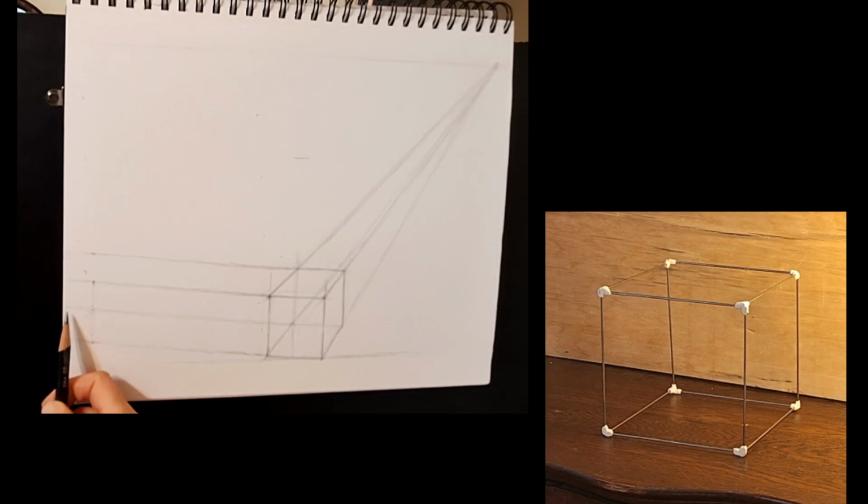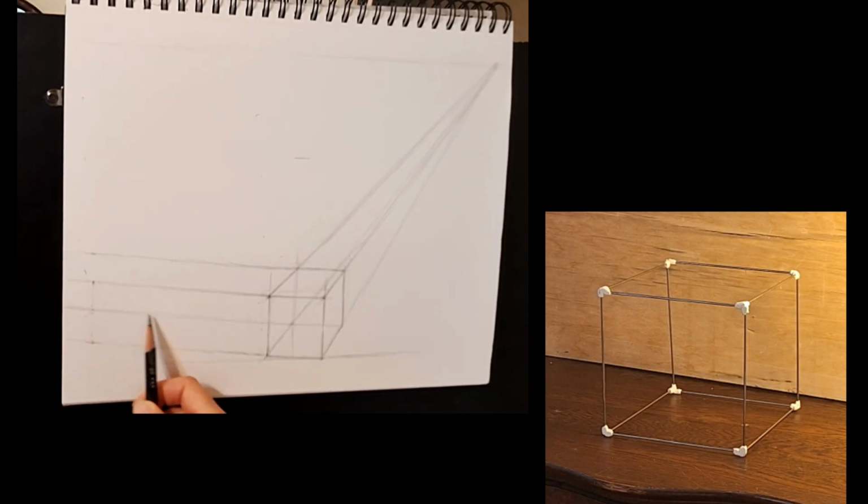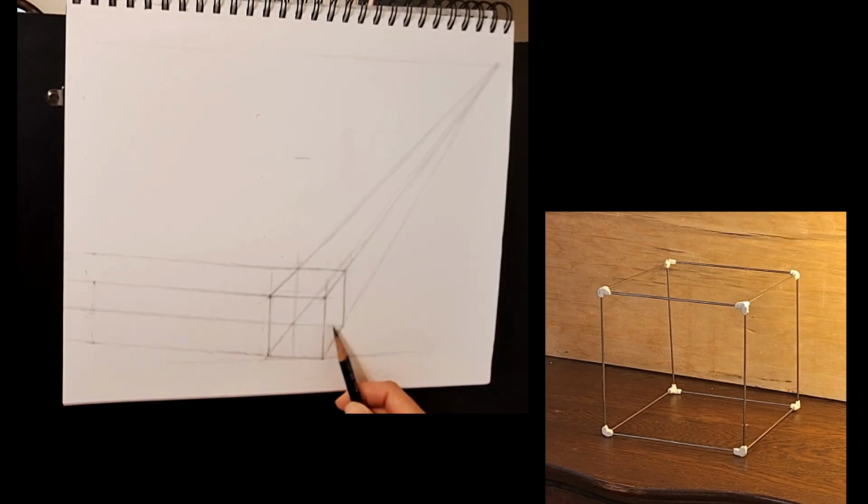At this point this is slightly less important because this bottom already is turning out well. But because you're training your eye to see all that straightness, it's good to still practice doing that.